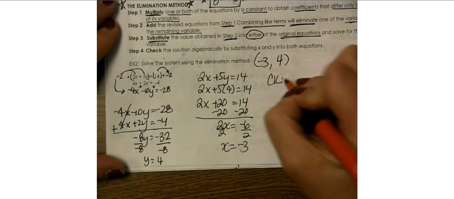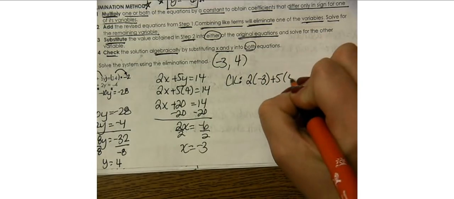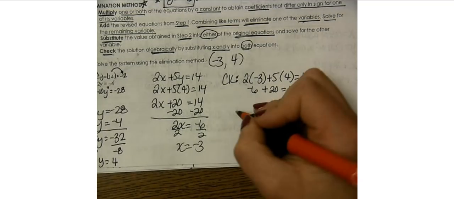And now I need to check my answer, and that's what step 4 is. Step 4 is you need to check the solution algebraically by substituting x and y into both equations. So here's my check step. I'm going to write 2 times -3 plus 5 times 4. Does that equal 14? Is -6 plus 20 equal to 14? Why, yes it is. So now I'm going to check the other equation.